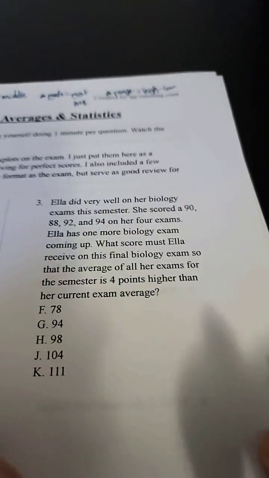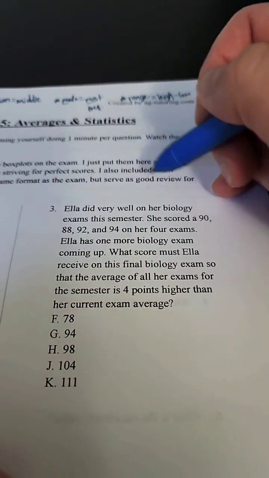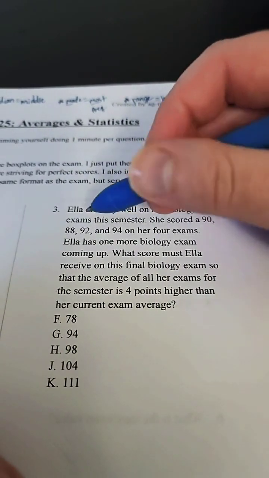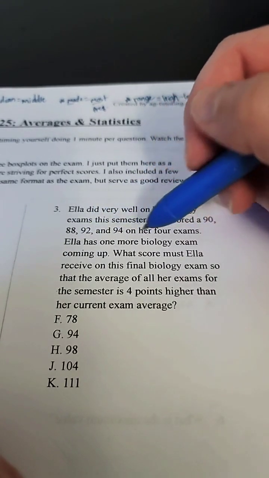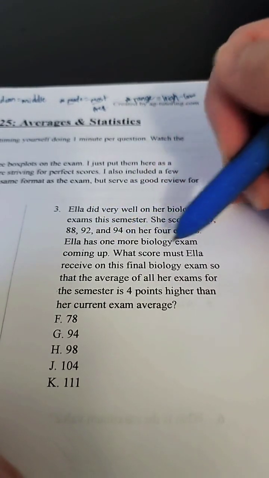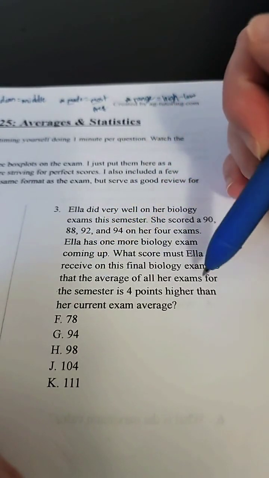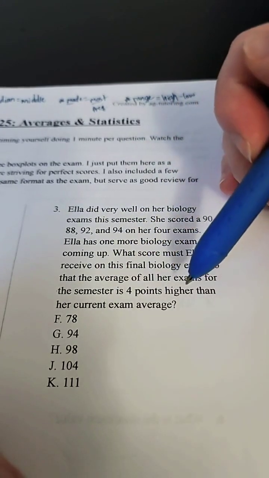So then let's go to number 3. It says Ella did very well on her biology exams this semester. She scored a 90, 88, 92, and 94 on her 4 exams. Ella has one more biology exam coming up. What score must Ella receive on this final biology exam so that the average of all her exams for the semester is 4 points higher than her current exam average?